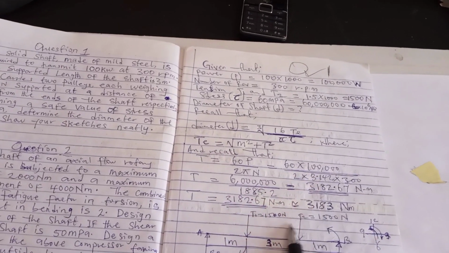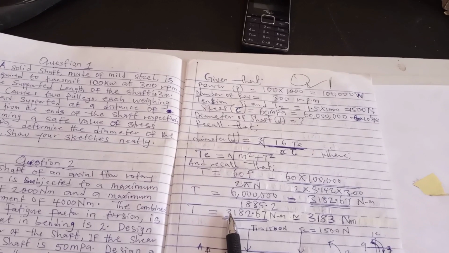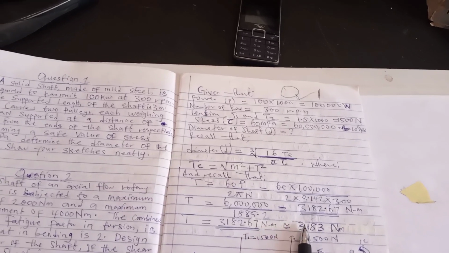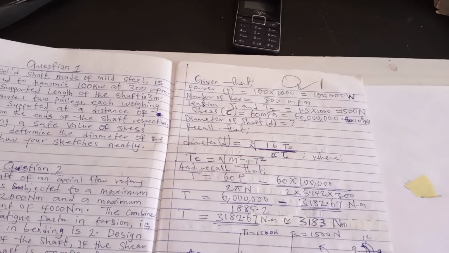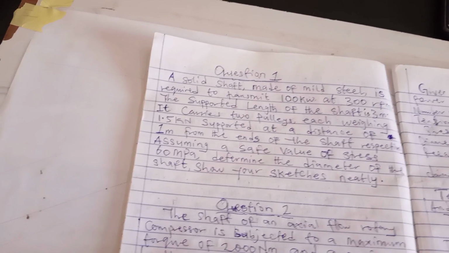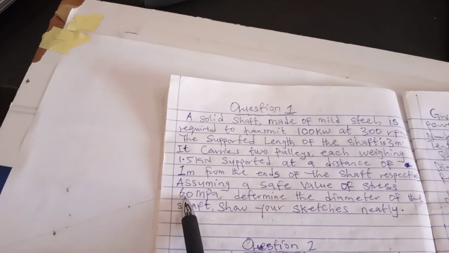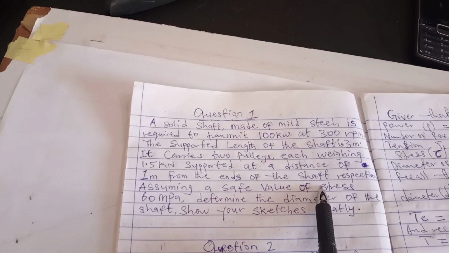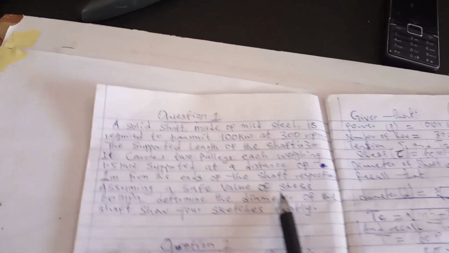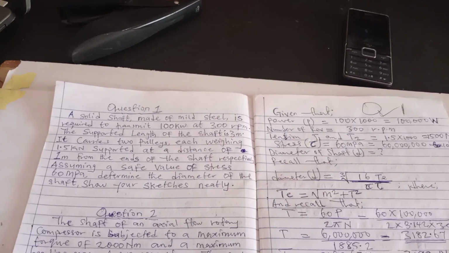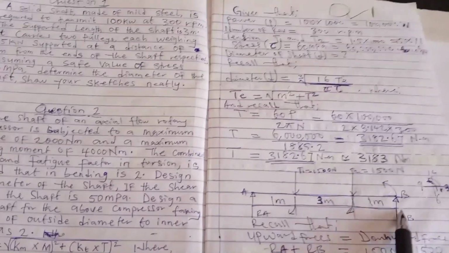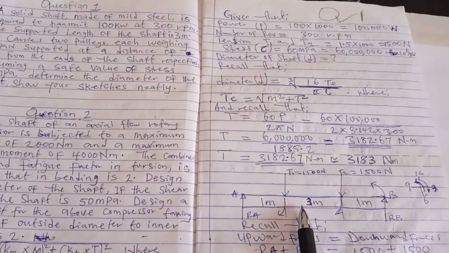If you input every value, of course, you are going to have this number as 3,182 newton meter, and approximately you are going to have 3,183 newton meter. Then after that, remember that you were told, look at the question, that the pulleys are 1 meter from each of the ends of the shaft respectively, and at the same time the supported length of the shaft is 3 meters. The meaning of supported length is the distance between the two supports. And look at the support here, 1 meter from the end, and then 1 meter from the head, and at the middle you now write 3 meter.